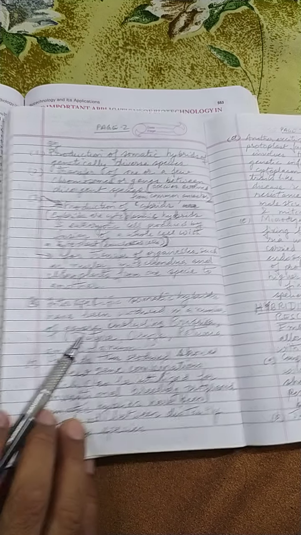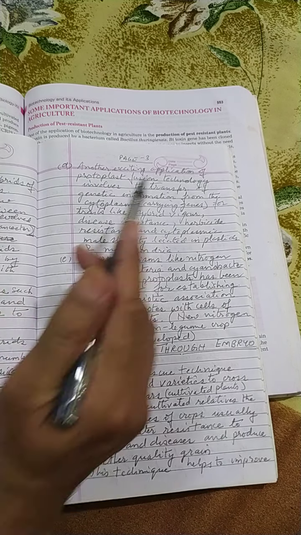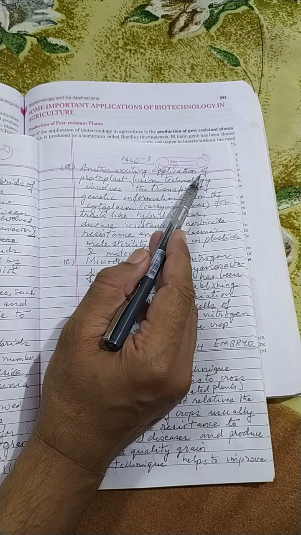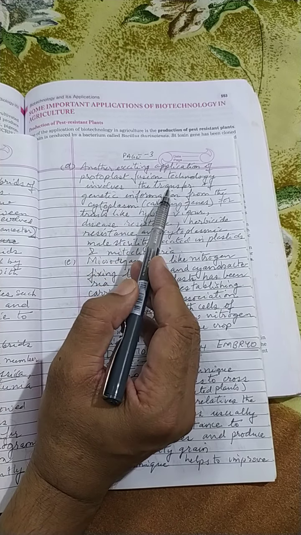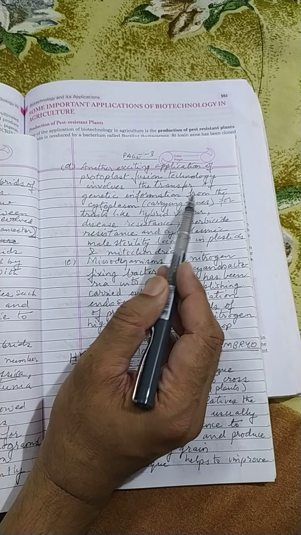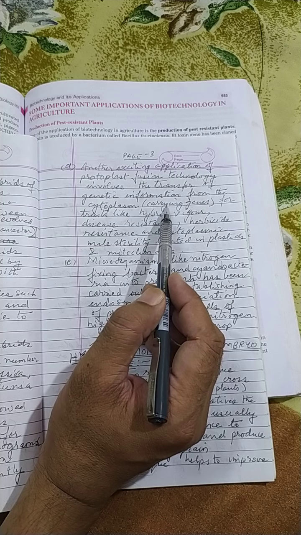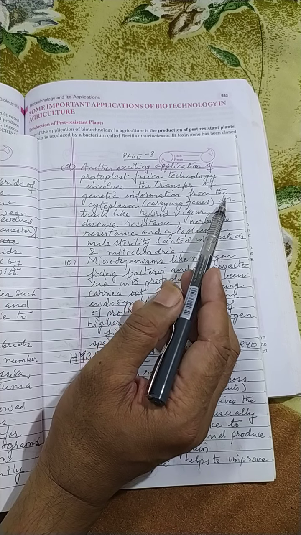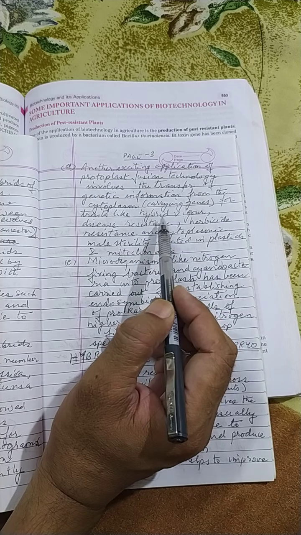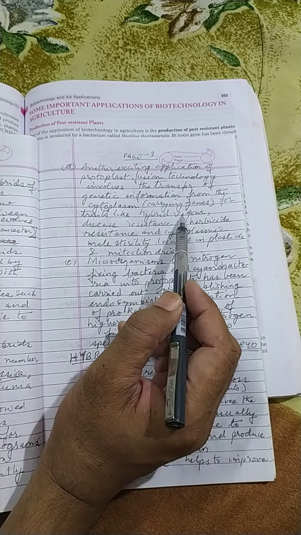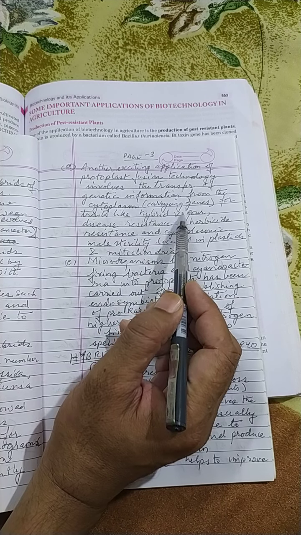Another exciting application of protoplast fusion technology involves the transfer of genetic information from the cytoplasm, which carries the genes for traits like hybrid vigor, the strength of a hybrid plant to produce in great numbers.